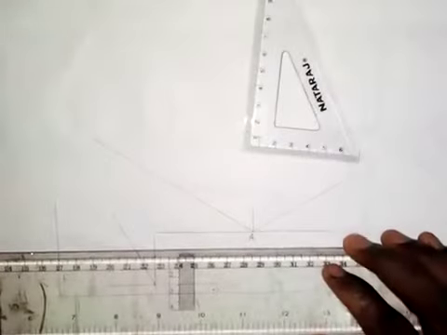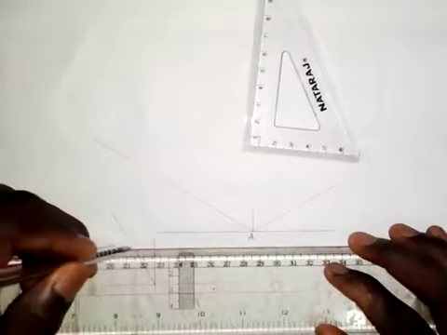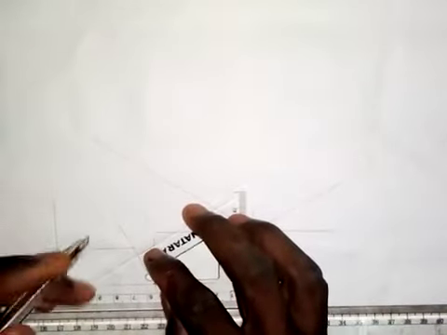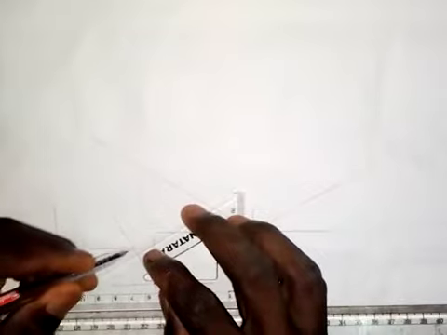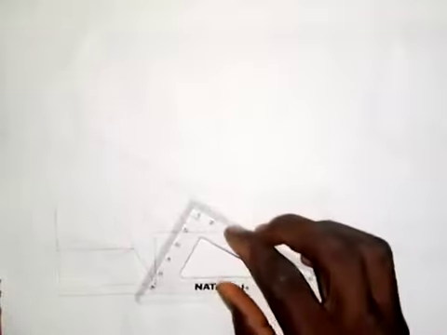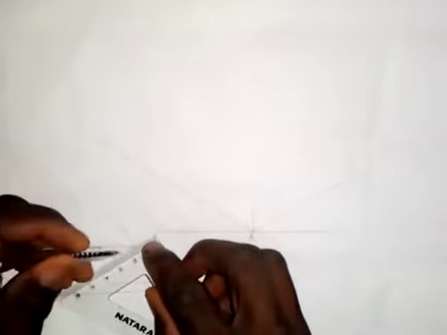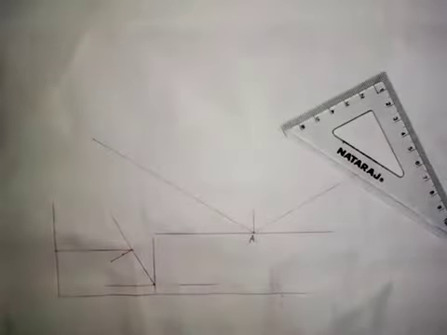Then I will draw a horizontal line from this point, touching this line, as we have here. So the line goes like this and touches this line. Then, with what I have here, I will take the 30-degree side of my set square, and from this point I will draw a line in this direction. On this line I will take a measurement of 6 millimeters. So this is 6 millimeters here.